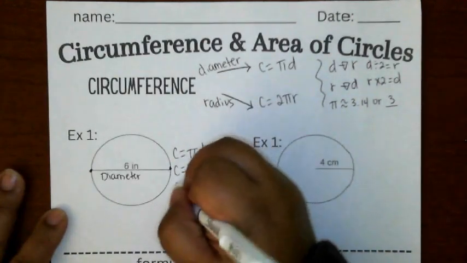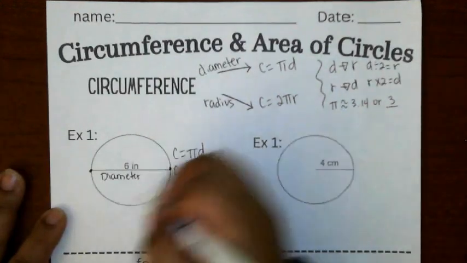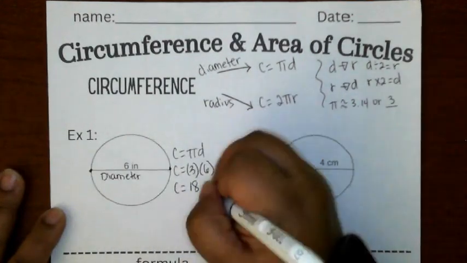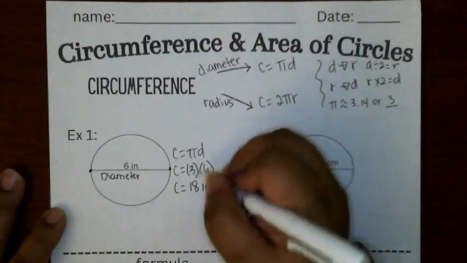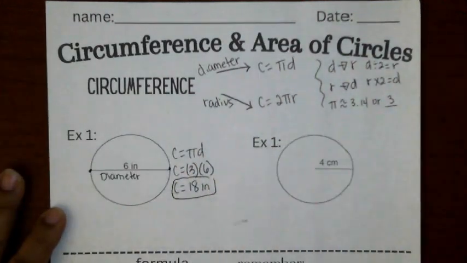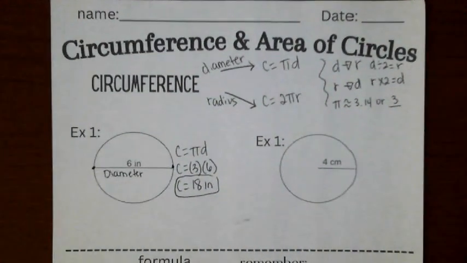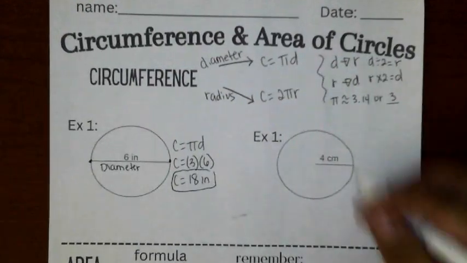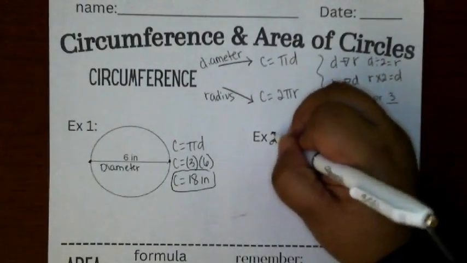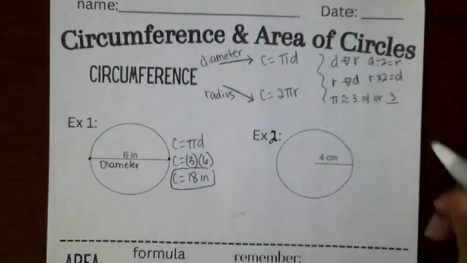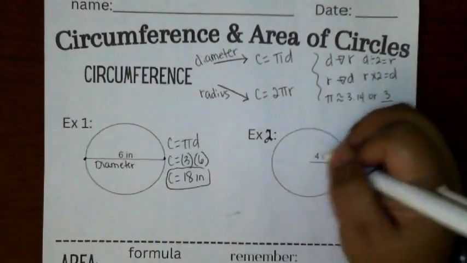Diameter is 6. C is equal to 3 times 6. I know that 3 times 6 is 18, and then I just have to label it with the correct unit. So my answer is 18 inches. Now, this is supposed to say 2, but I forgot to change that and I just left it. Don't worry about it.